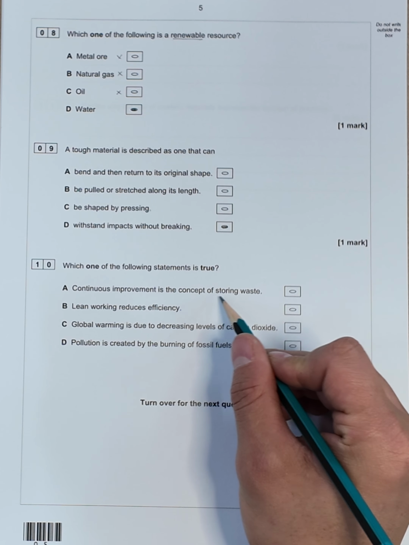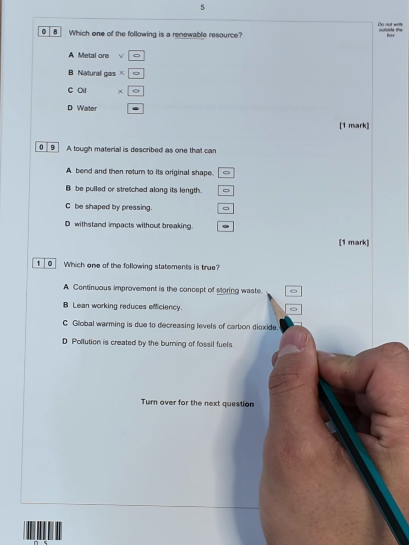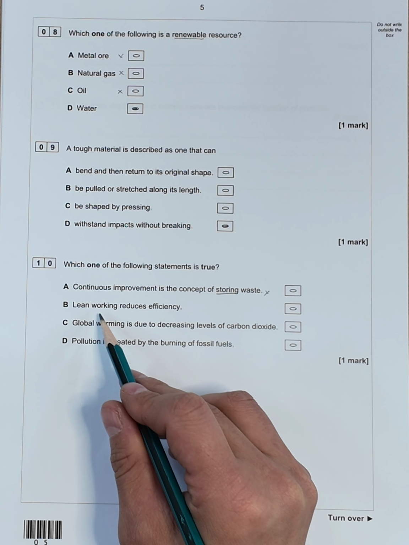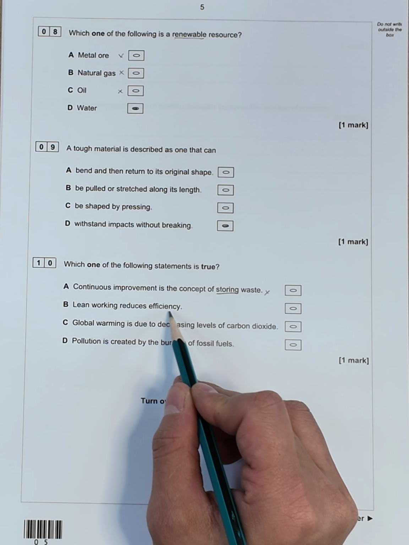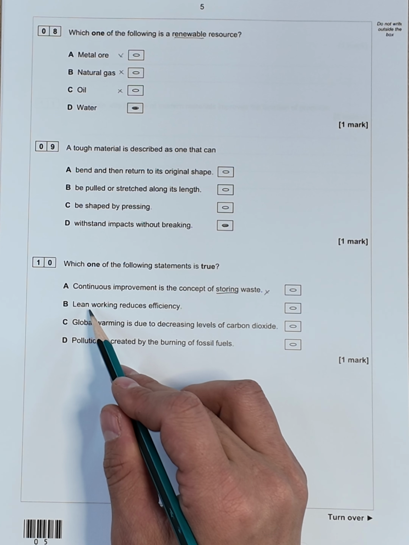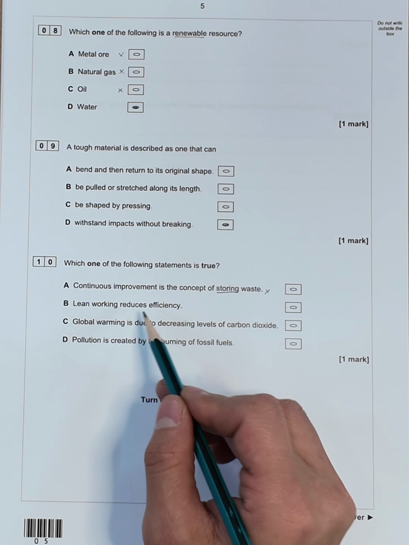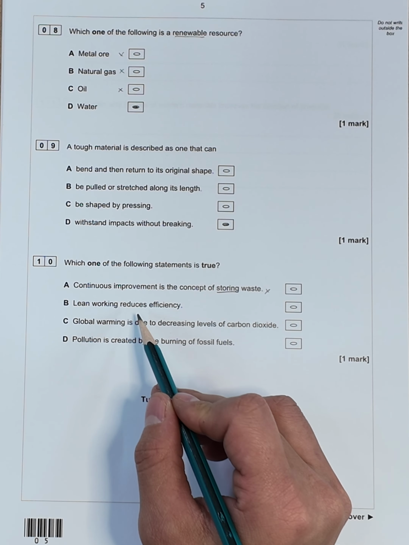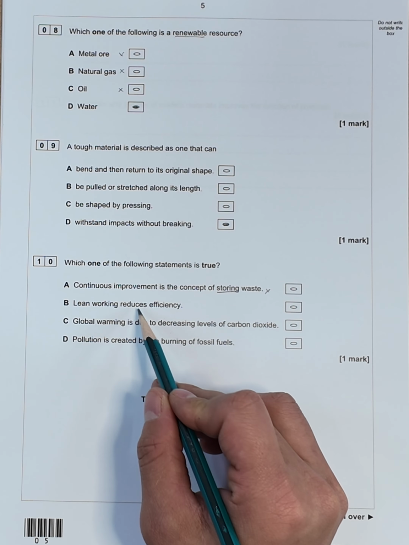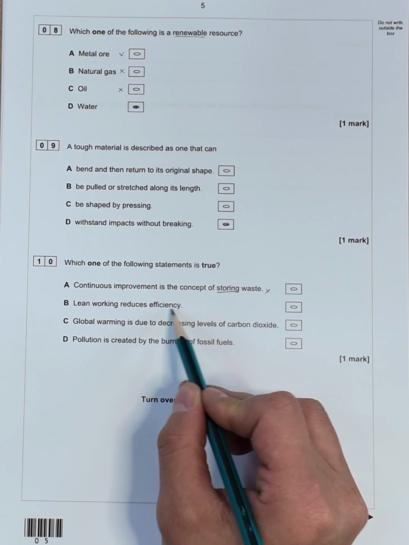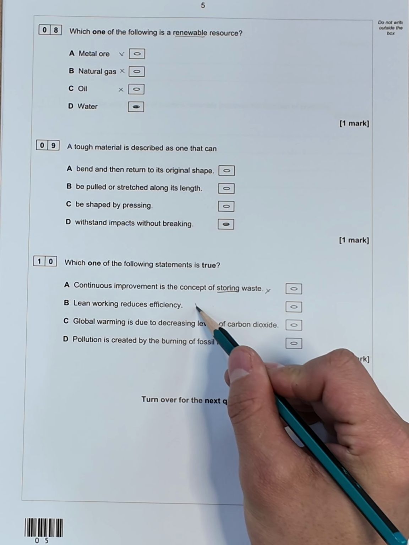So that part of storing waste is wrong. Lean working reduces efficiency. So if you remember, lean manufacturing means more product, less waste. So that makes it more efficient. Therefore, it cannot be reduces efficiency. It increases efficiency. So therefore, that answer is wrong.